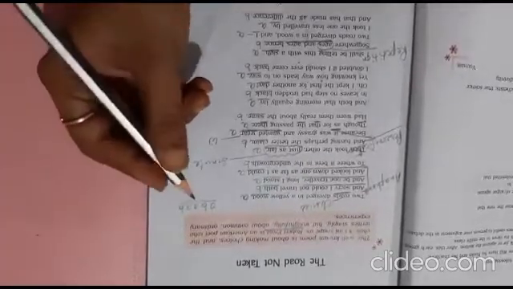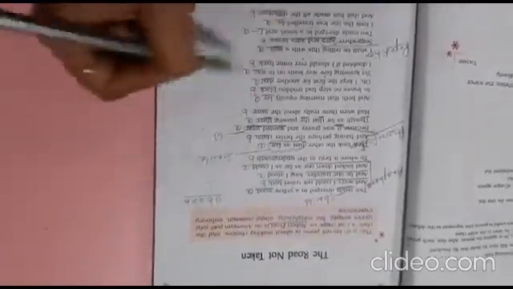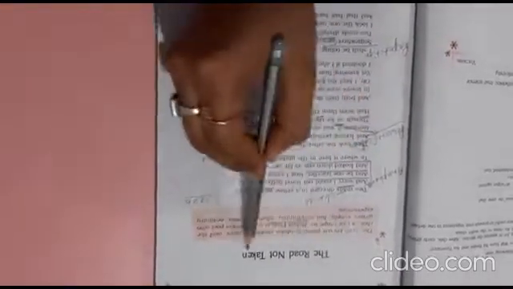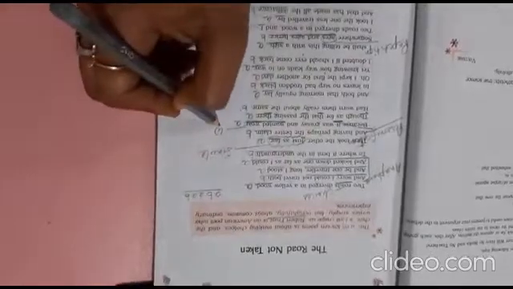Okay, so this was all, these were the poetic devices in the poem Road Not Taken. I hope you might have understood it very well.